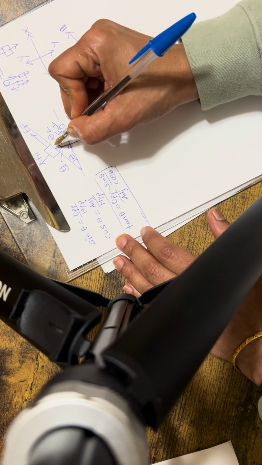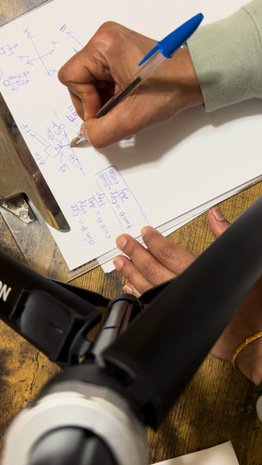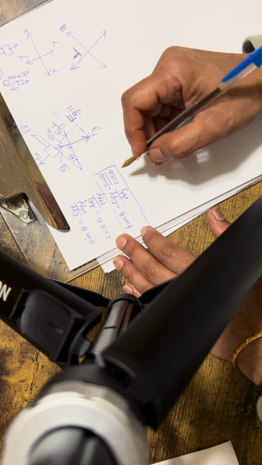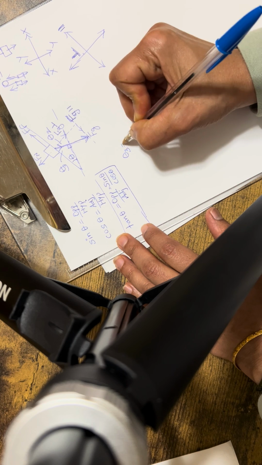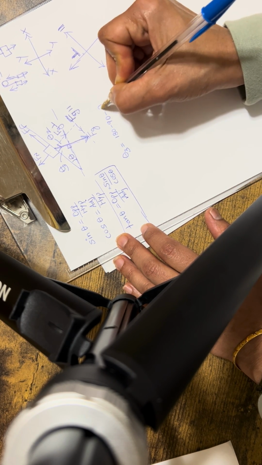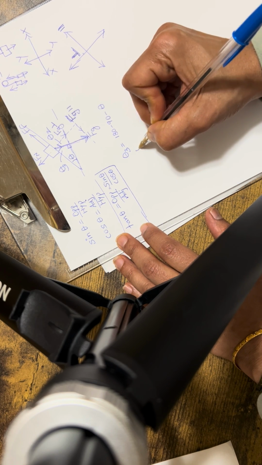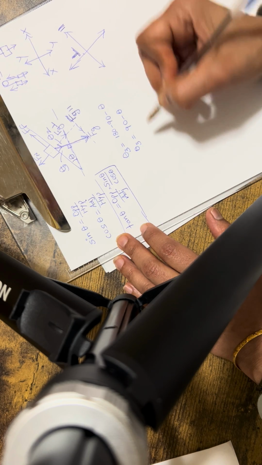So this is 90. As you know, in a triangle the angles add up to 180 degrees, so theta plus 90 plus theta 3 is 180. If you want to figure out what theta 3 is, you can say it is 180 minus 90 minus theta. So theta 3 is 90 minus theta, right?